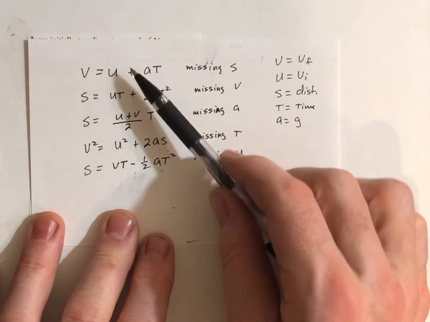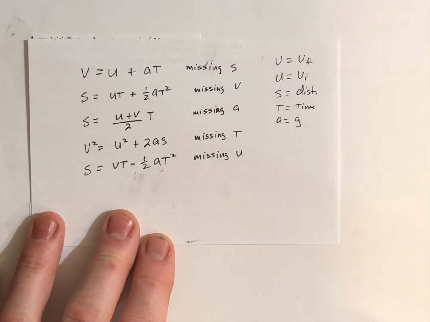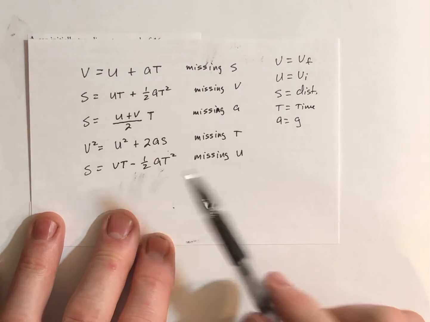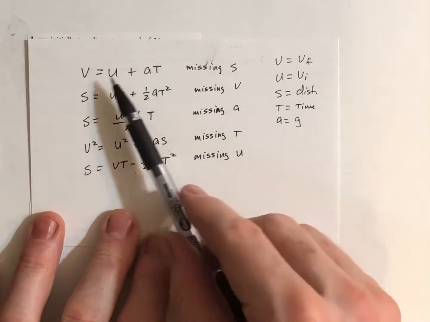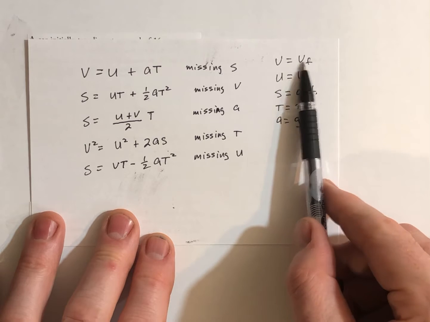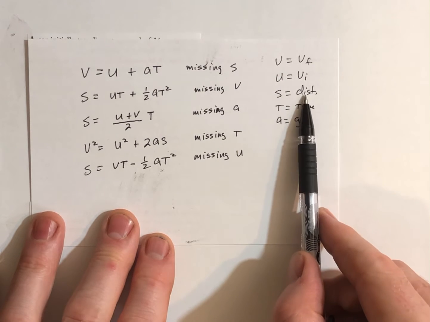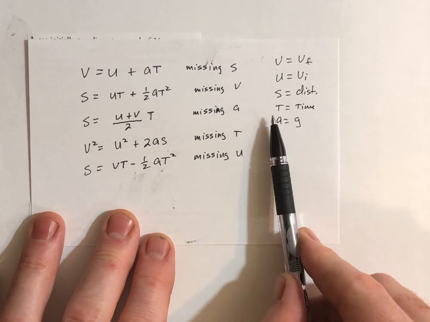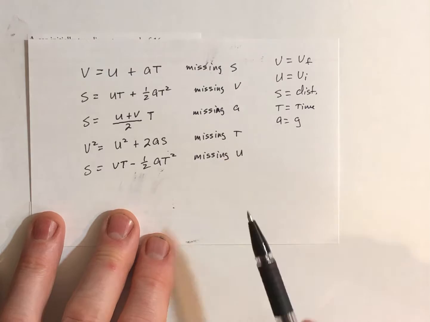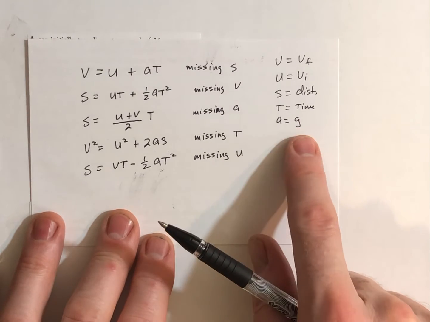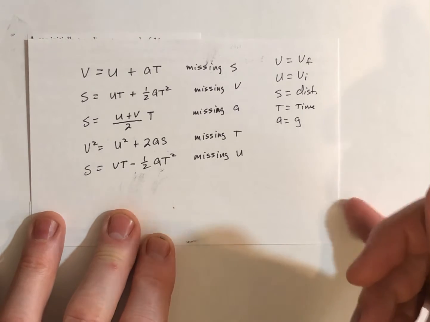These are sort of more European units, and it's tied to the International Baccalaureate program that I'm teaching. So I'm showing you here on the side what each of these means. V would be your velocity final, U is your velocity initial, S is your displacement, T is time, and A is acceleration, which sometimes can also be written as G for gravity, although these are all horizontal problems, so we won't be dealing with gravity this time.